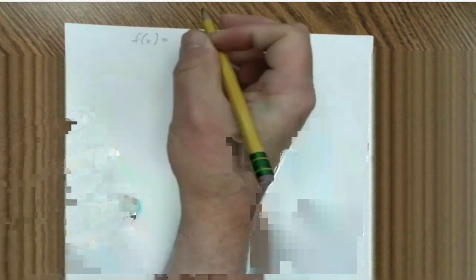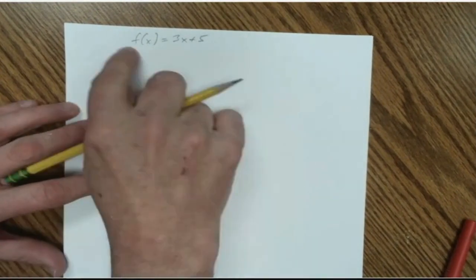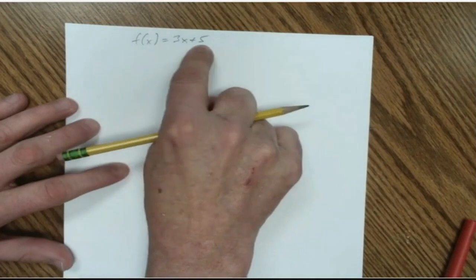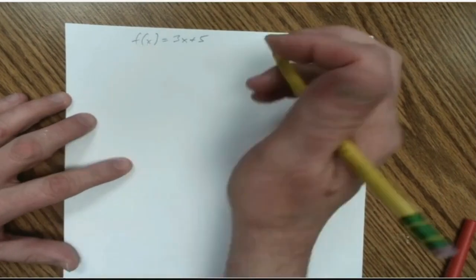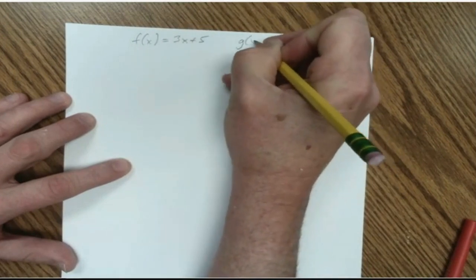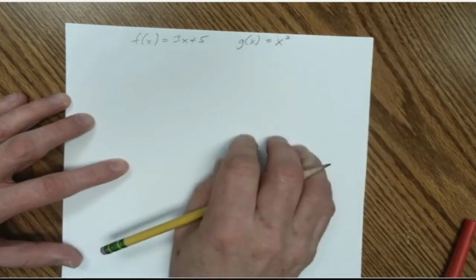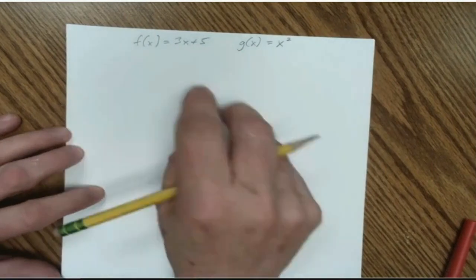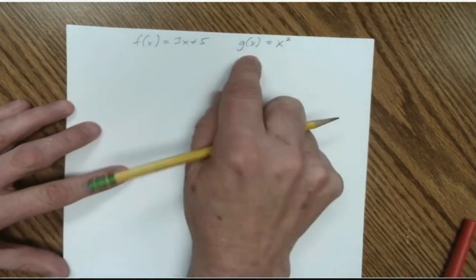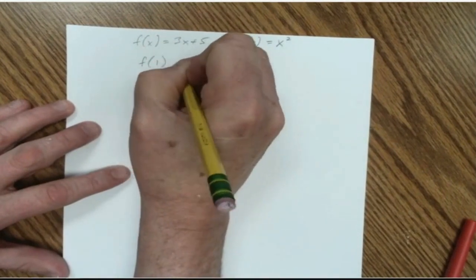All right, let's assume we've got two functions. I'm going to put f of x up here, 3x plus 5. See, that's just function notation, right? I could put y equals 3x plus 5, but f of x is the same as y. But I'm calling it f of x because with function notation, I can compare it to a separate function, g of x, which is going to be equal to x squared. So I've got two different functions, and so using function notation, I can name them f of x, g of x.